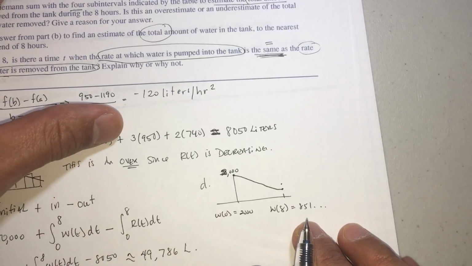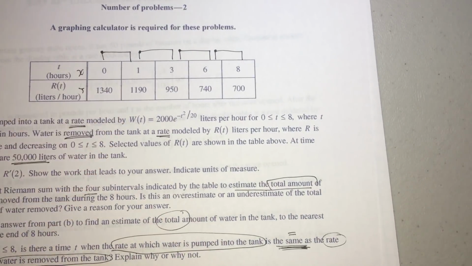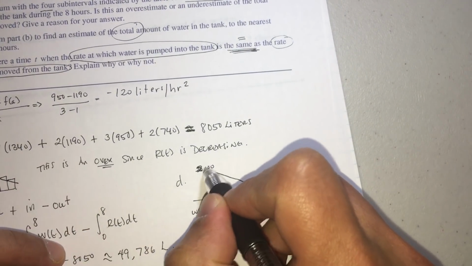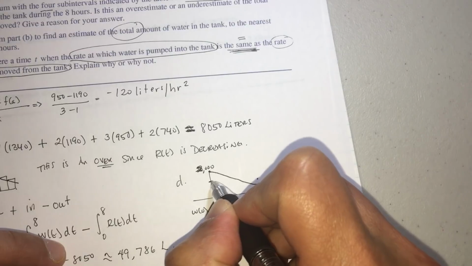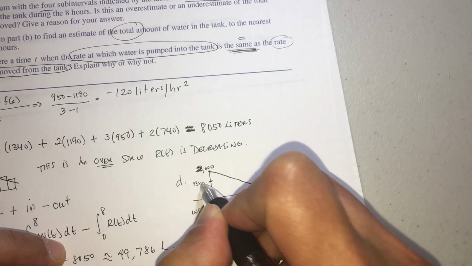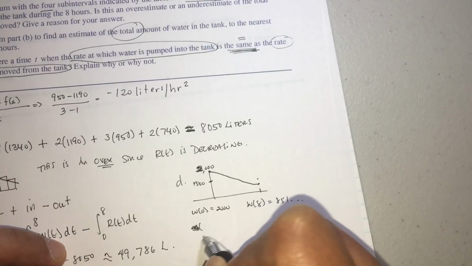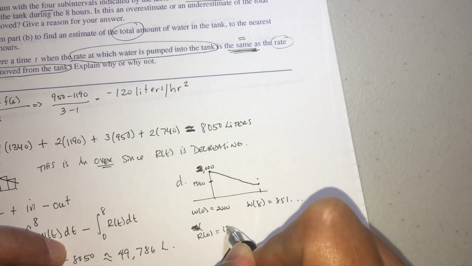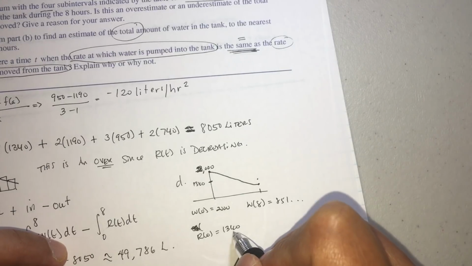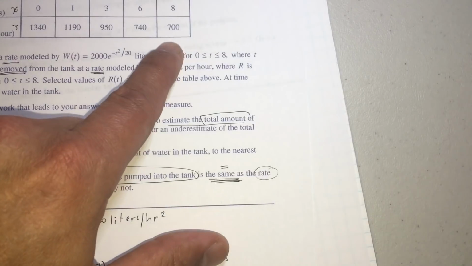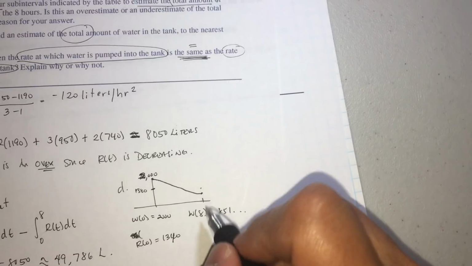Now, what about the water going out? What do we start with? 1340, great. So 1,340, that's 2,000, maybe right over here. That's 1340. So R of 0 is 1340. That's the rate going out. Now, where does it end up? It ends up at 800 on the 8th hour. So let's see.